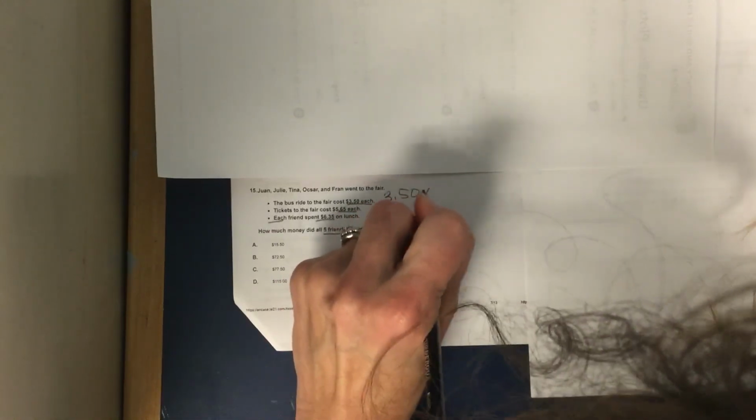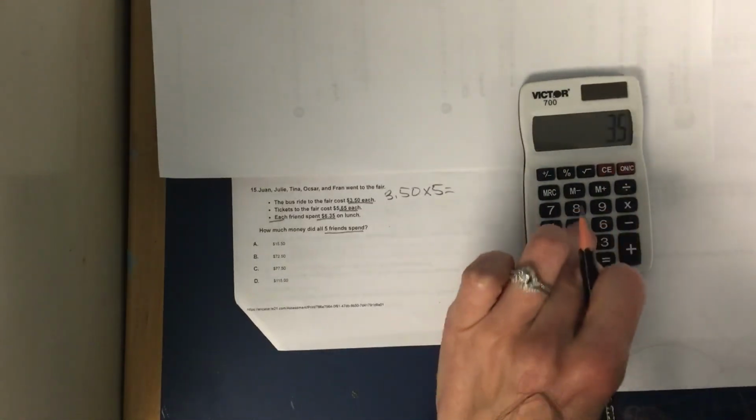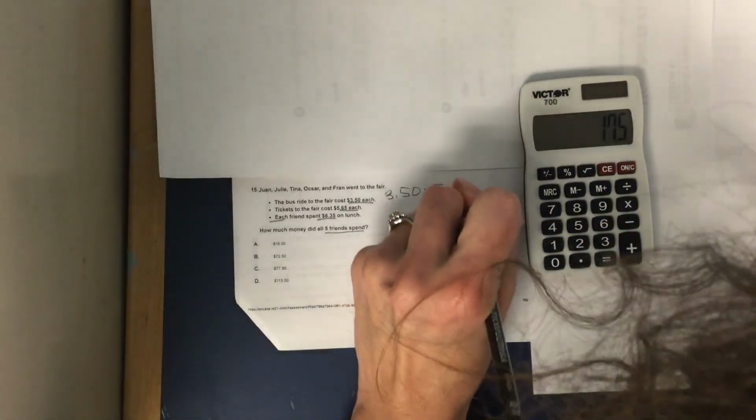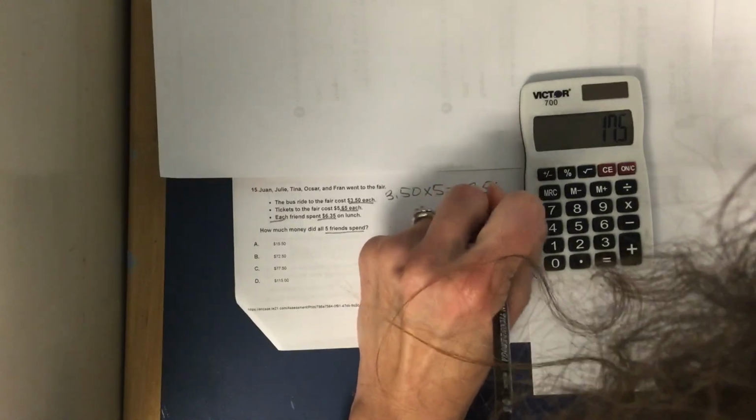So we're going to take $3.50, multiply it times 5. So use those calculators. $3.50 times 5. You get $17.50.